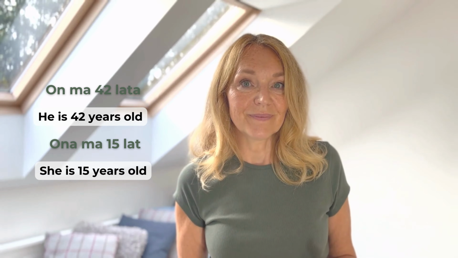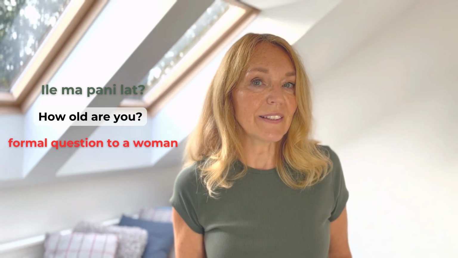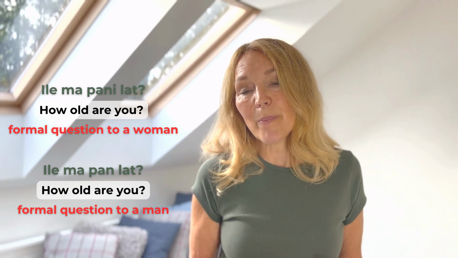Now, another thing that the verb to have is useful for in Polish, which is different from English, is when you're telling how old you are. So in Polish, we say that you have a certain number of years rather than using the verb to be. Let's have a look at some examples. On ma 42 lata. Ona ma 15 lat. Ile masz lat? Ile ma pani lat? Ile ma pan lat?